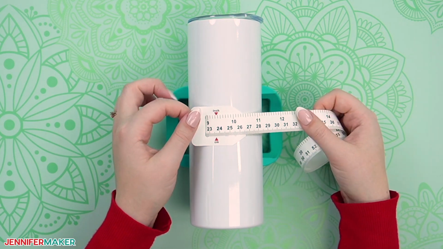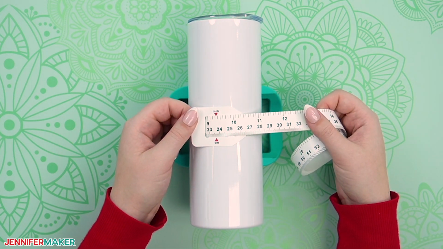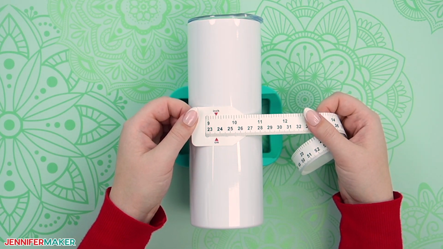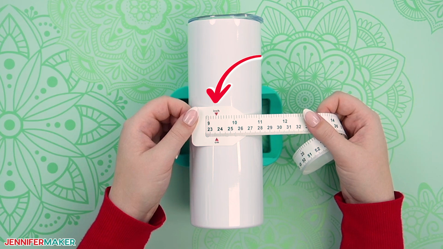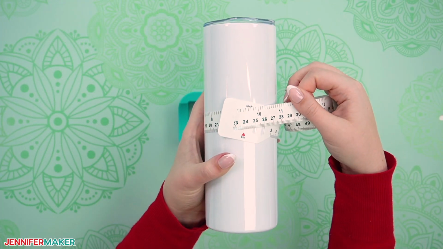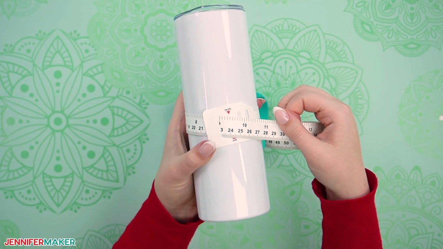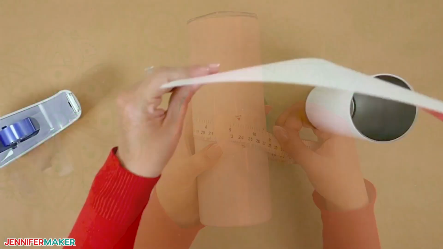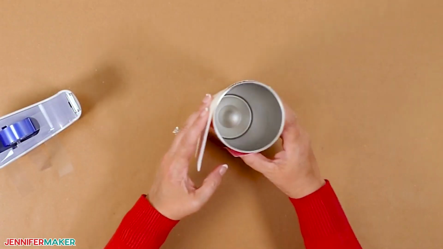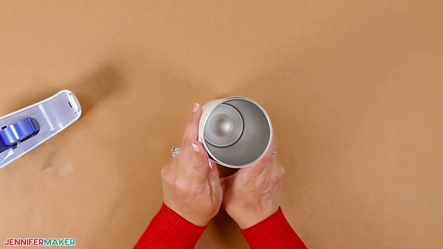Carefully pull the edges away from each other, keeping it straight. Make it tight. The number at the arrows is your circumference. Even a slight angle or looseness can really throw off your design size. For full coverage designs, it's important to make sure your seam looks nice.